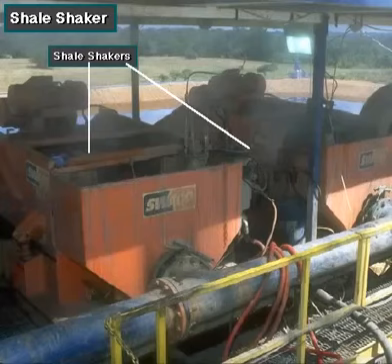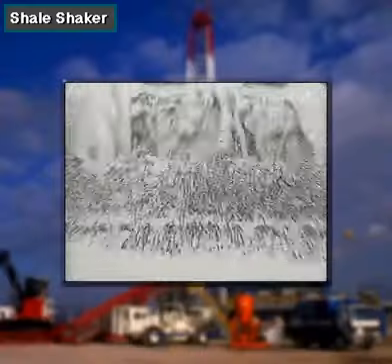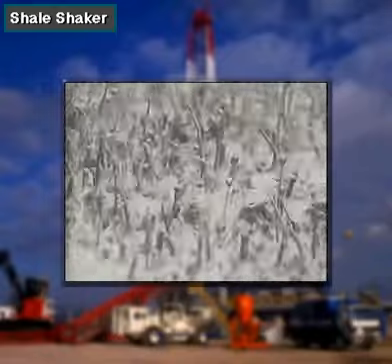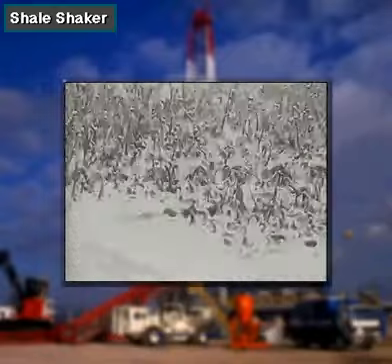Shale shakers look simple. In fact, though, manufacturers carefully design them to make the screens vibrate in a very controlled way.